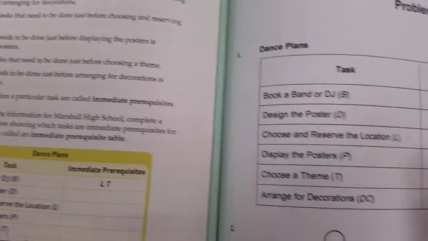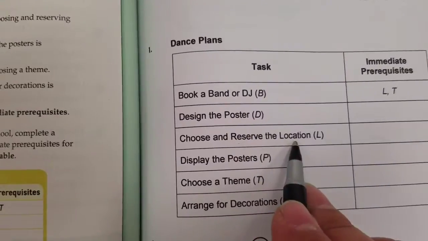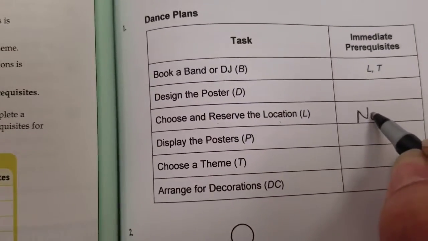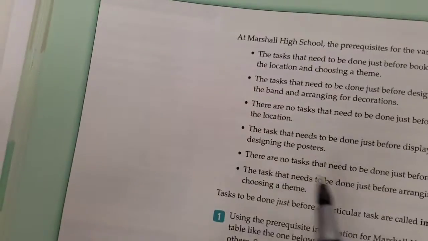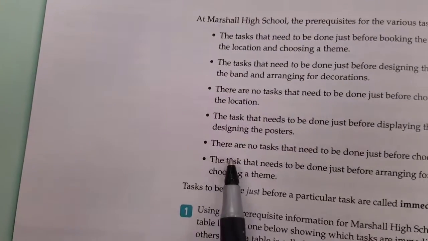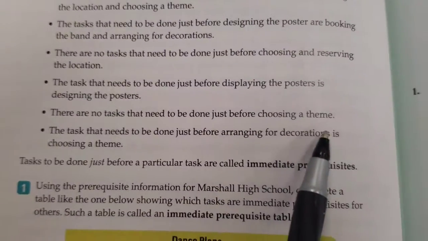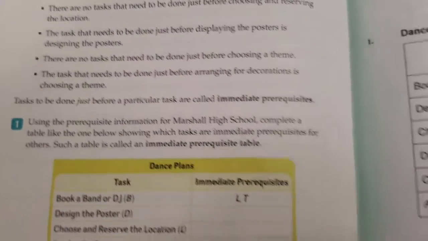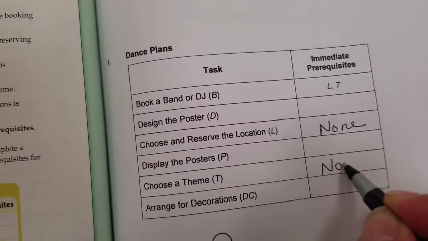So in the table, I'm going to put choosing and reserving the location. There are no other tasks, so none. And then there are no tasks that need to be done just before choosing a theme. So again, no additional tasks need to be done before, so no prerequisite.